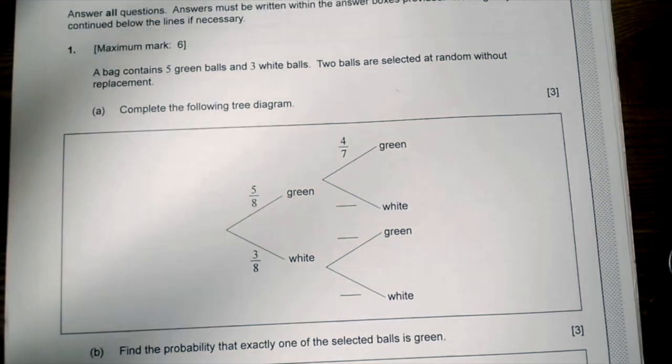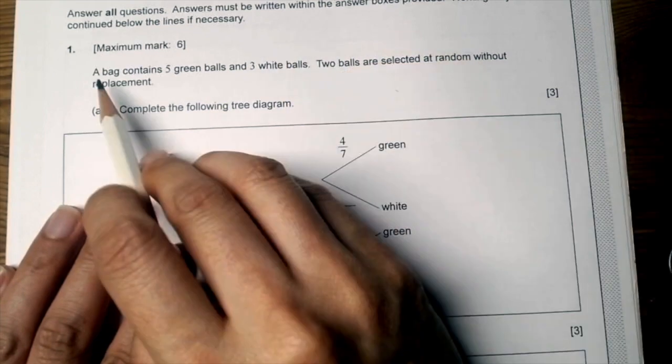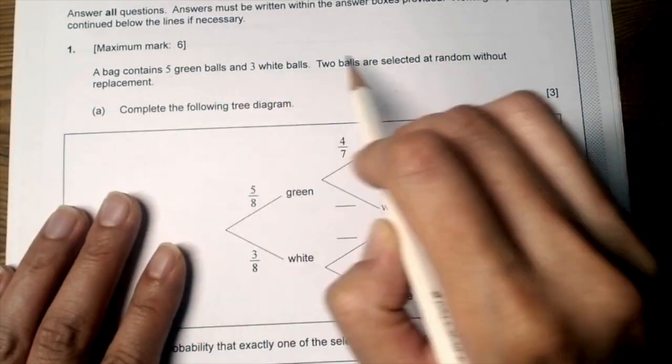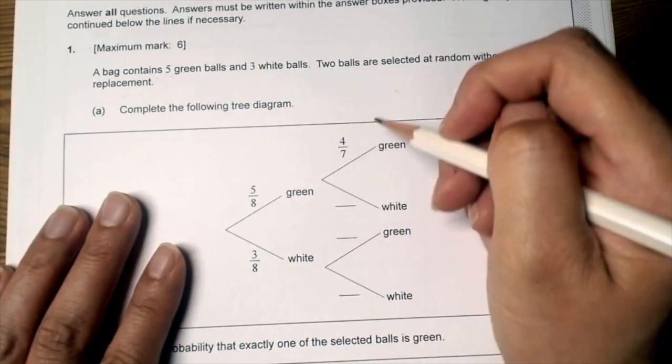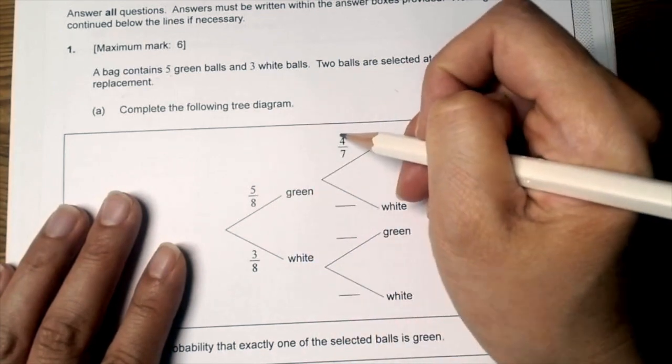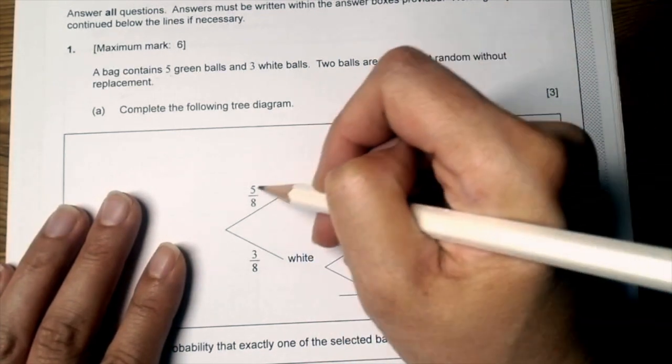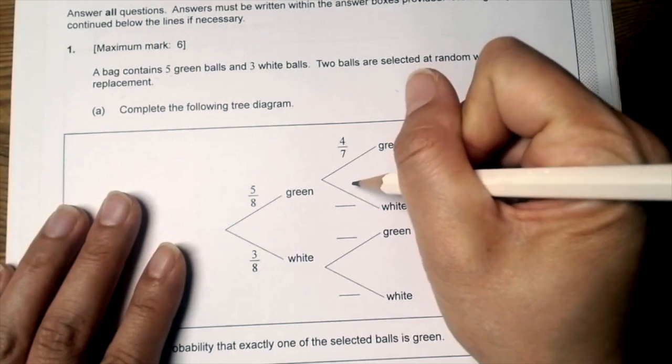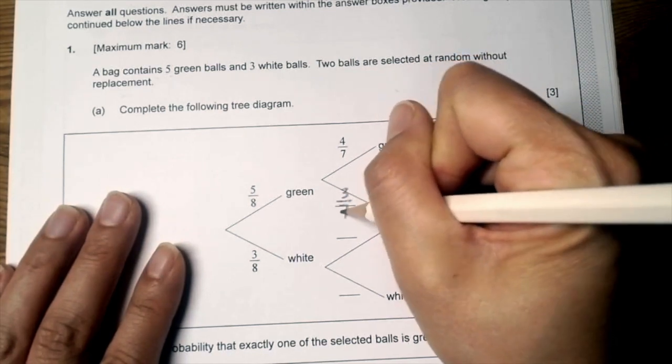This is a probability non-calculator question. First of all, we've got a bag containing 5 white balls, selected without replacement. So we just fill in the balls. Taking one ball out, there's still 3 white and 7 balls left.